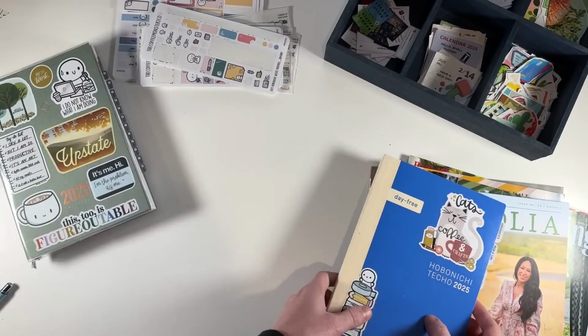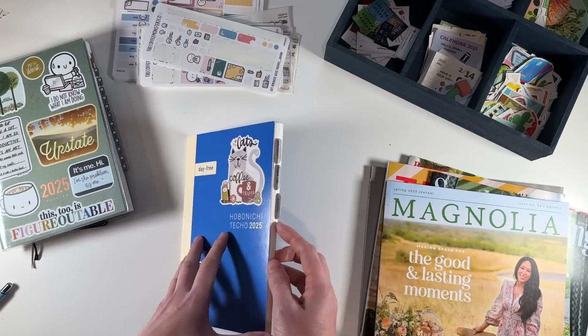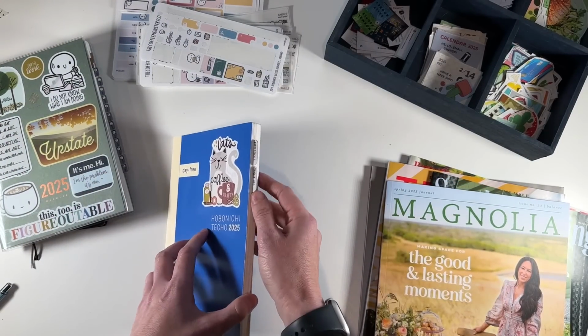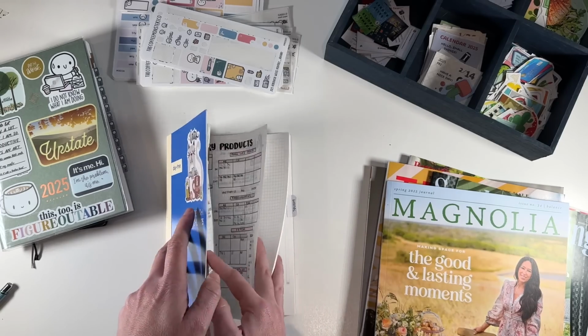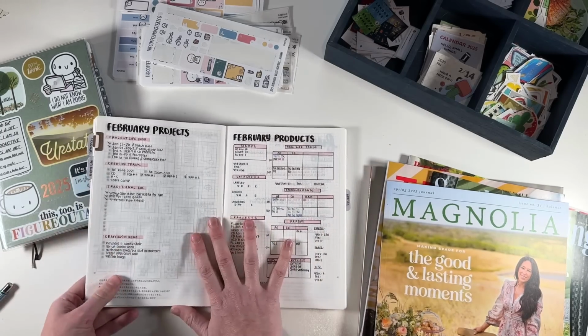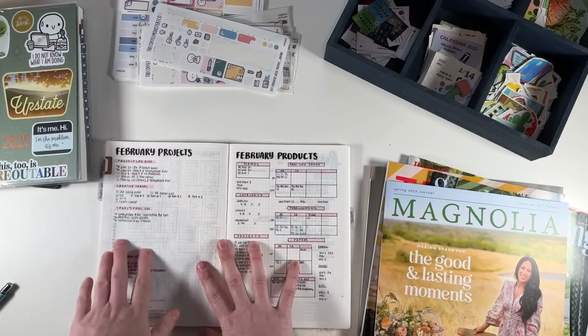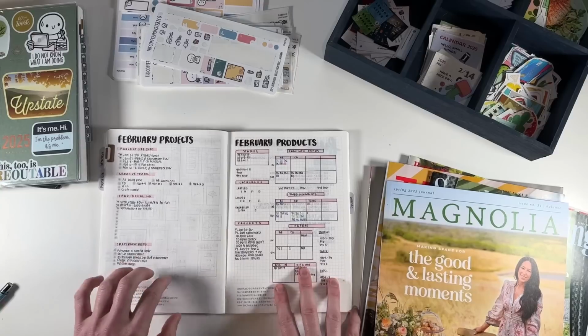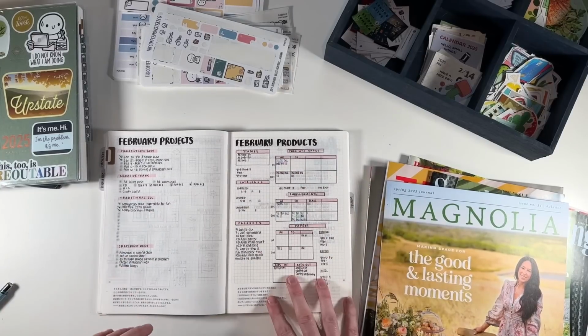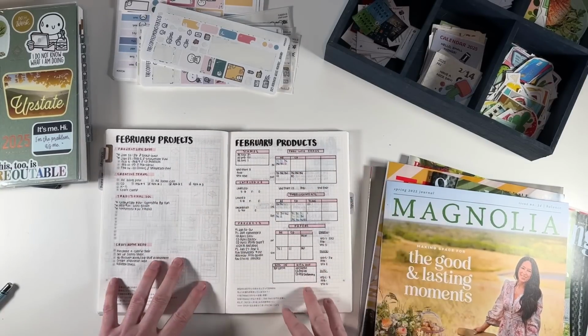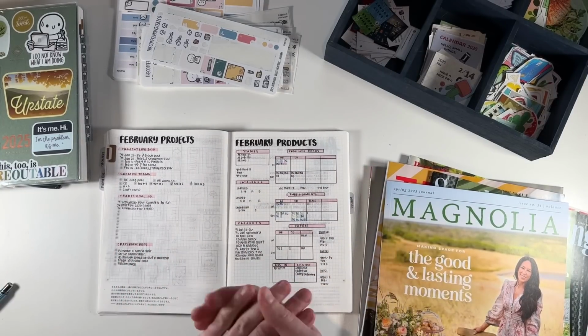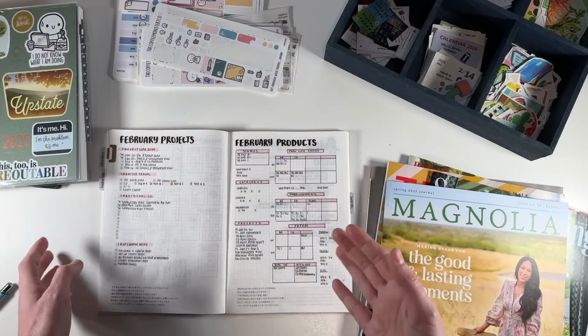I also have my craft planner, and the main thing I set up in here is my monthly trackers. Here are my February trackers, which are the projects that I want to complete and what I did, and my tracking of products in and out. I am done scrapbooking for the month, so I can go ahead and total these and set up my March one in here.